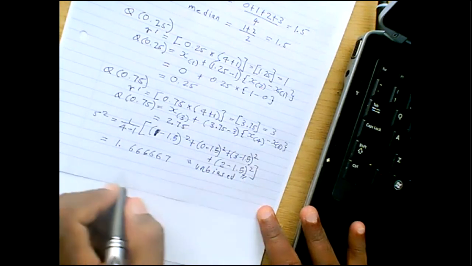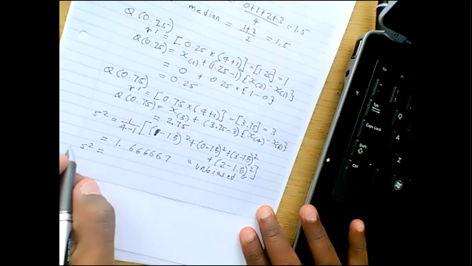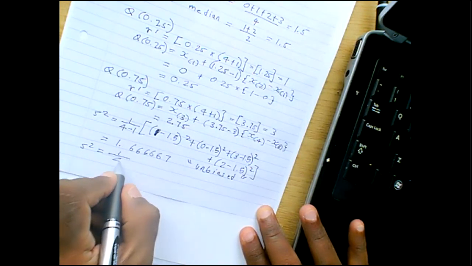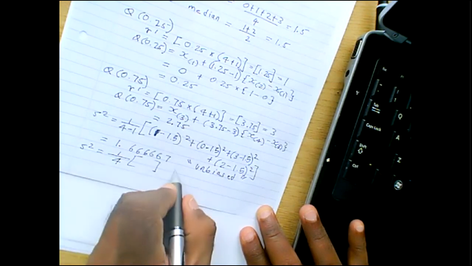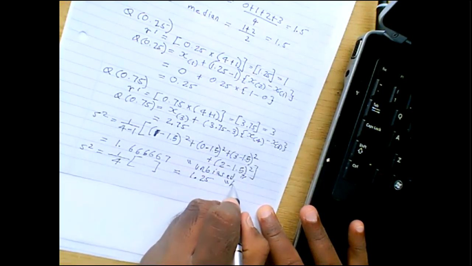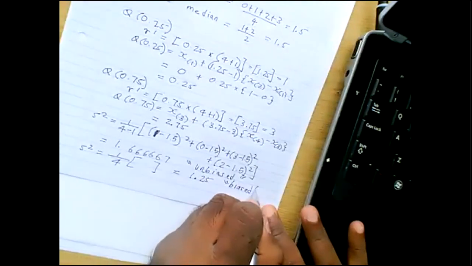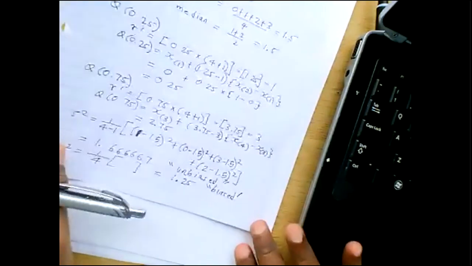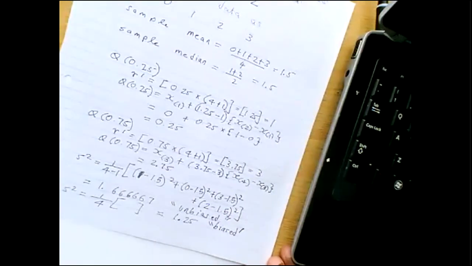For the biased version, you do the same thing, but this time you divide by 4, not 4 minus 1. And this will give you 1.25. This is the biased version of the sample variance. We're not done with that yet.